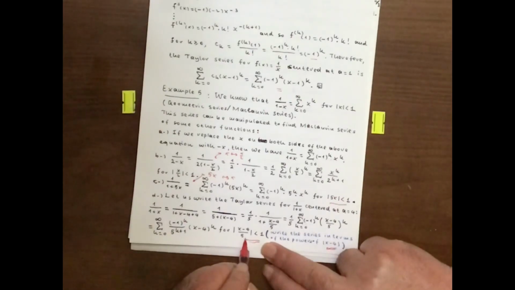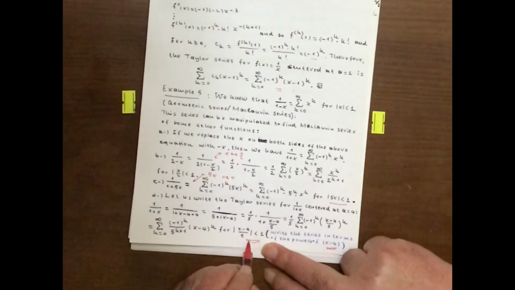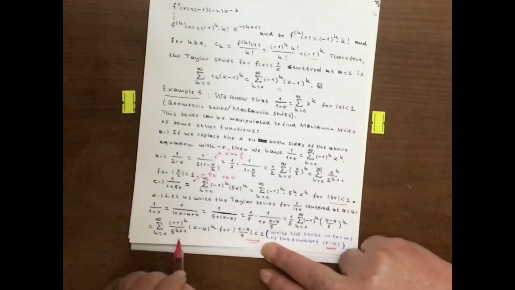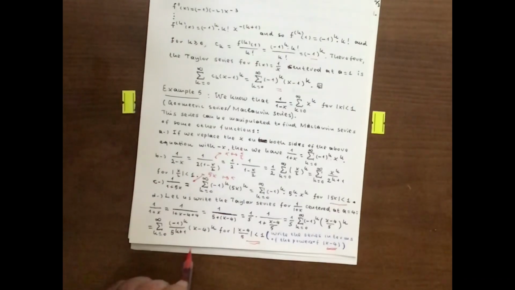Be careful, we have to put such a condition for convergence of this power series. Thank you.